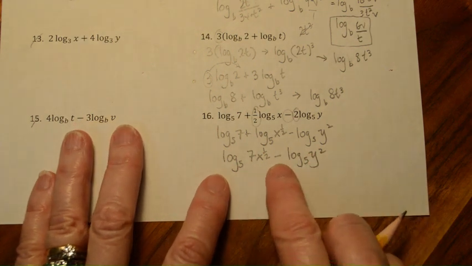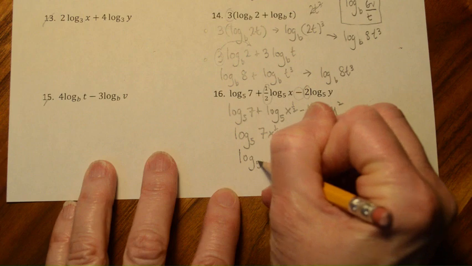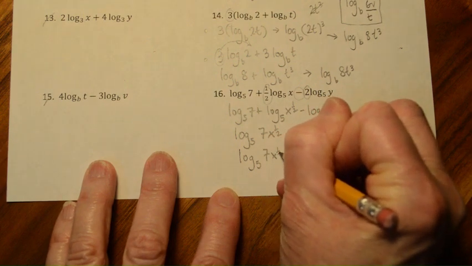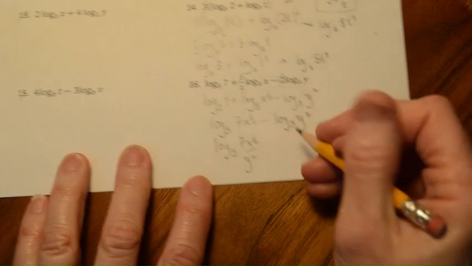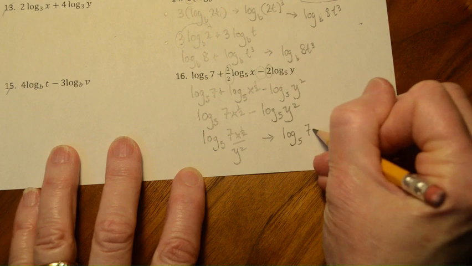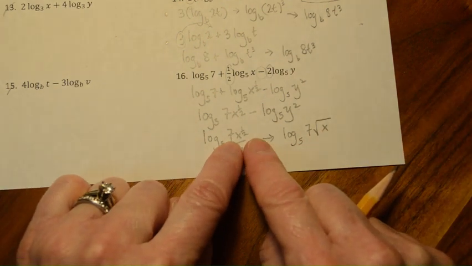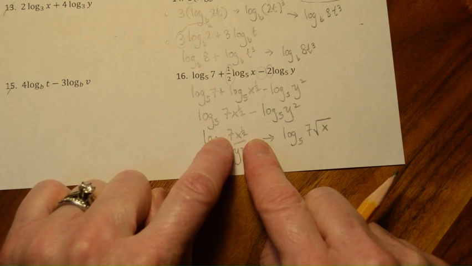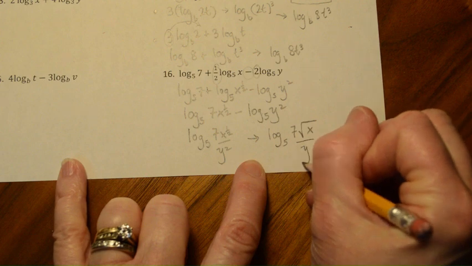Then I'm going to do the difference, turn that back into a quotient, so log base 5 of 7x to the 1/2 over y squared. And then now at the end, I'm just going to write log base 5 of 7 square root of x. Again, it's only the x that has that 1/2 with it, not the 7. So don't try and apply it to that and accidentally put the 7 inside over y squared.